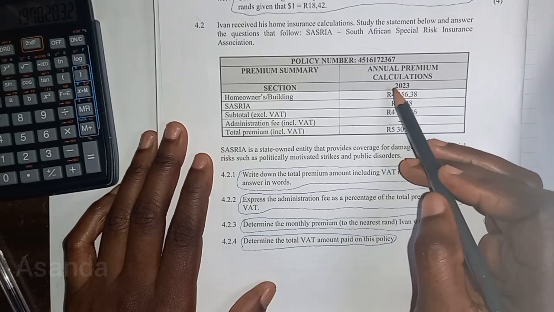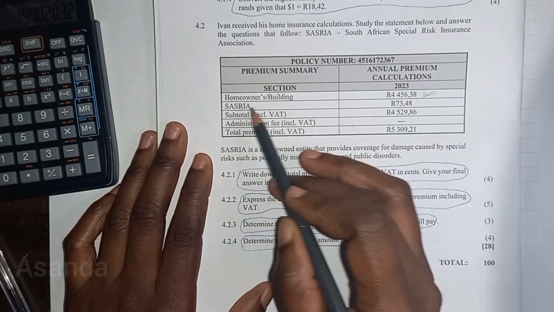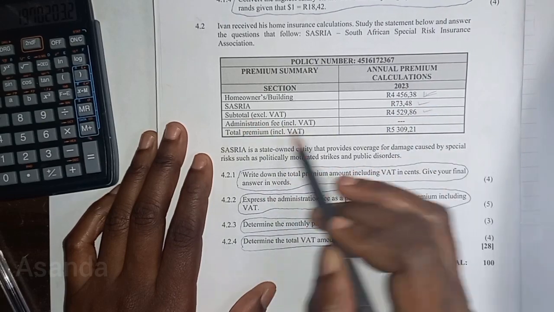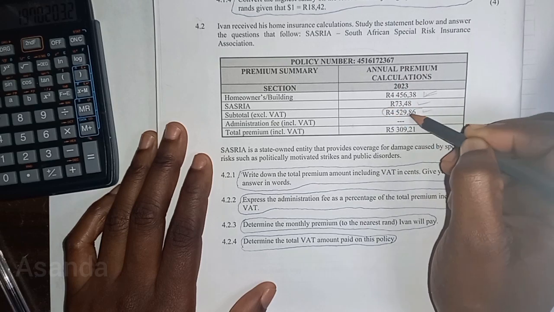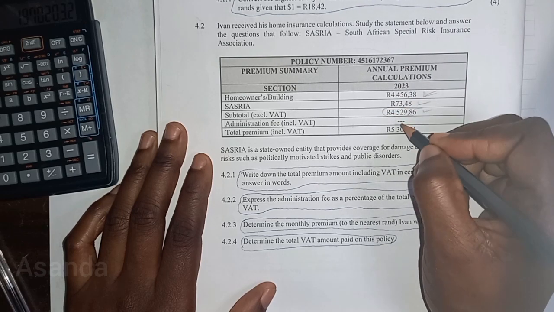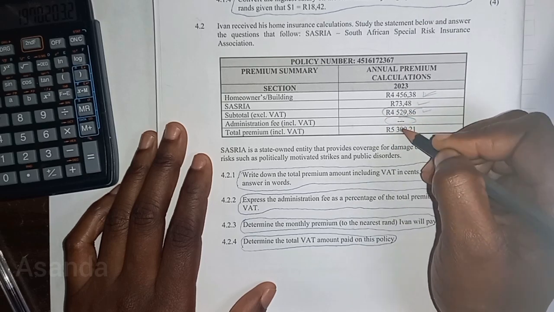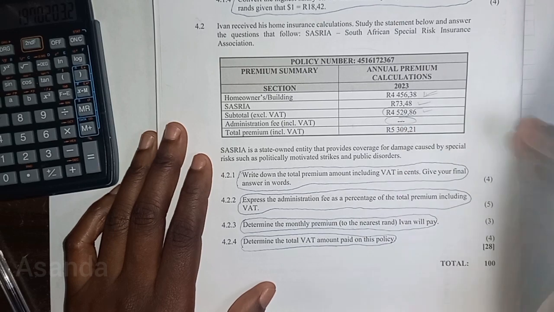So homeowner, they got 4,400 rand there. The premium is what you pay. Subtotal excluding VAT. Administration fee including VAT. So we have to find the administration fee, and then if you add that with that, it adds up to that total.